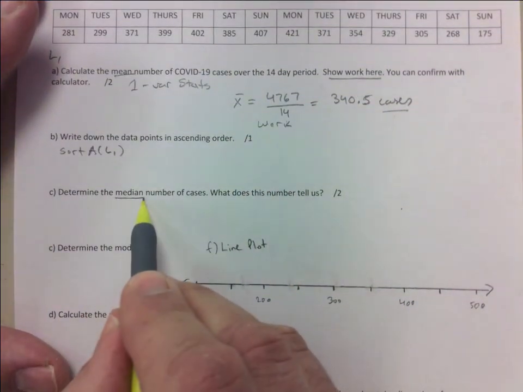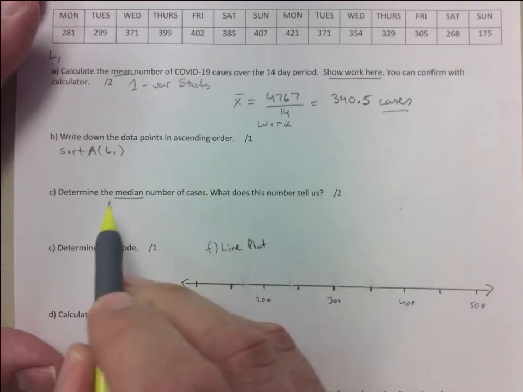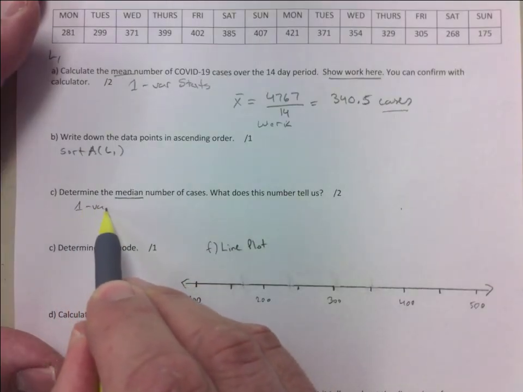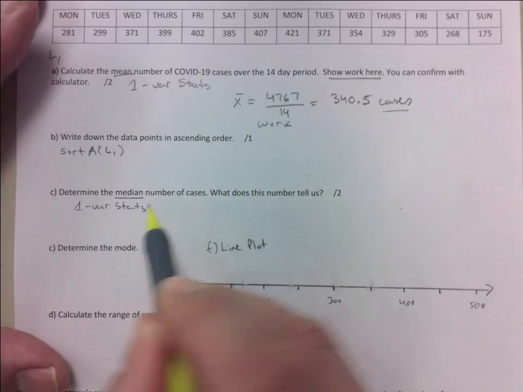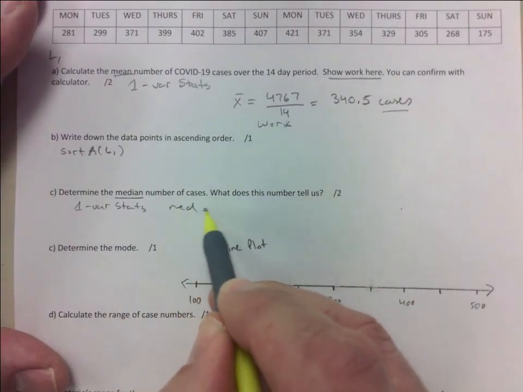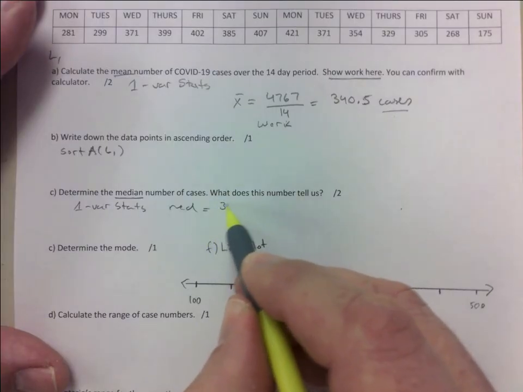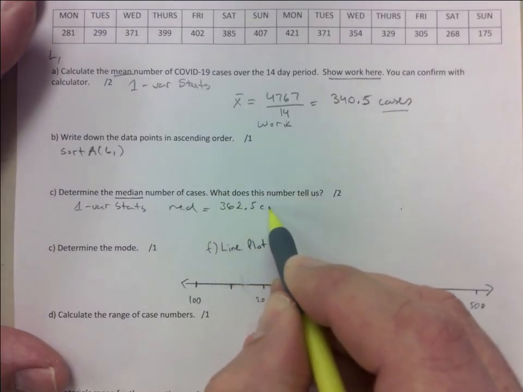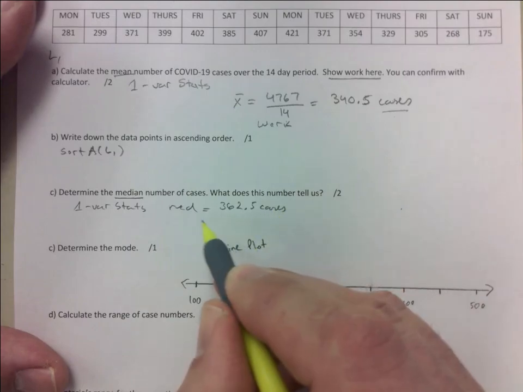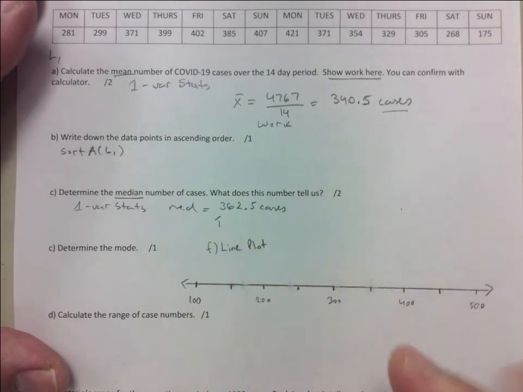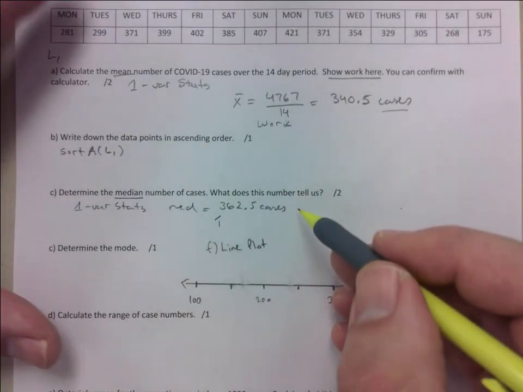So that's something I'd be looking for. Next, determine the median number of cases. So again, one variable stats. The median is 362.5 cases. So you get a mark for that. You get a mark for 362.5.